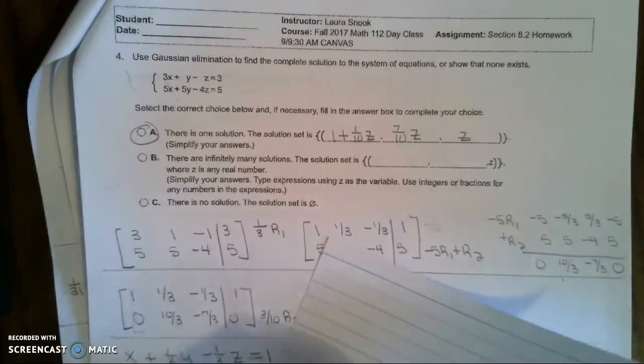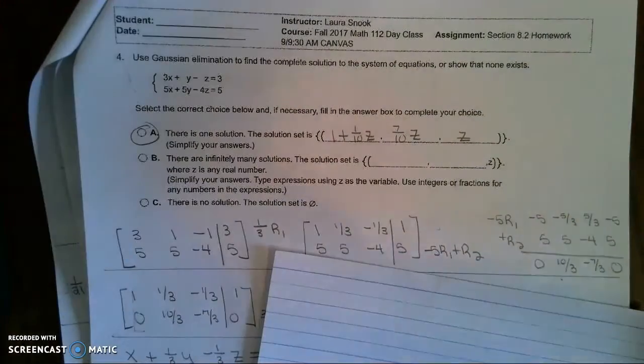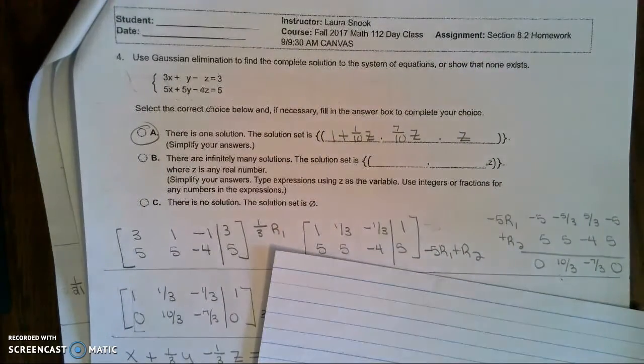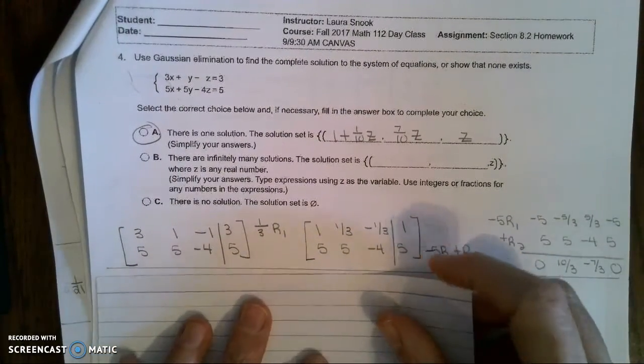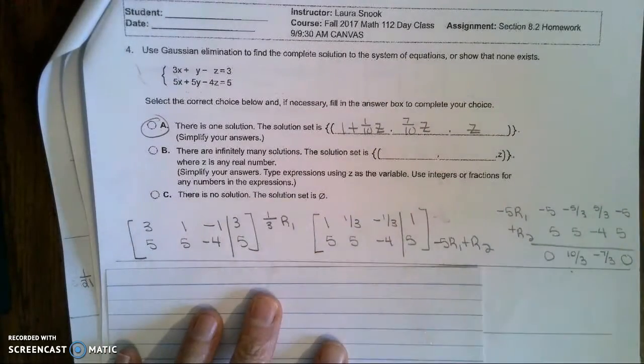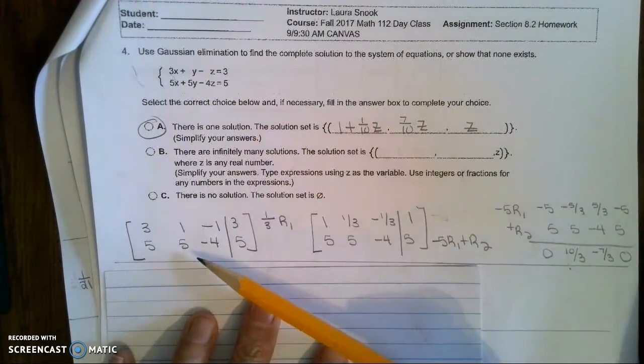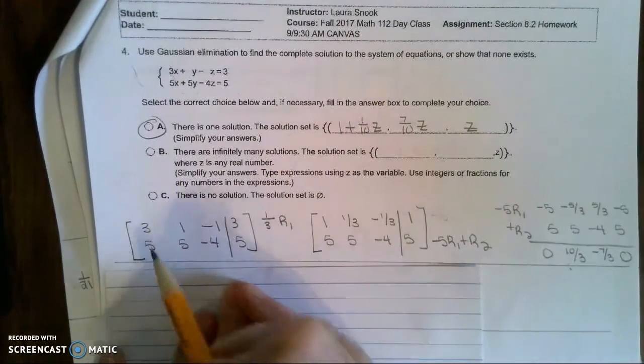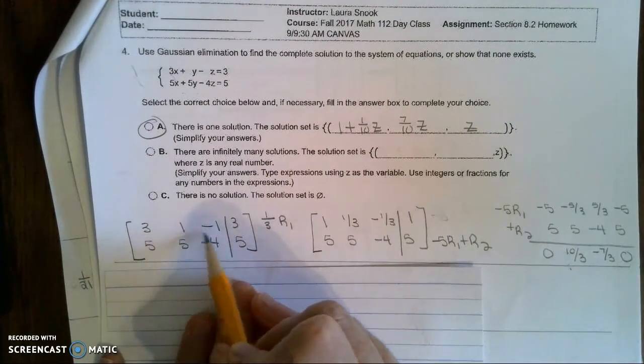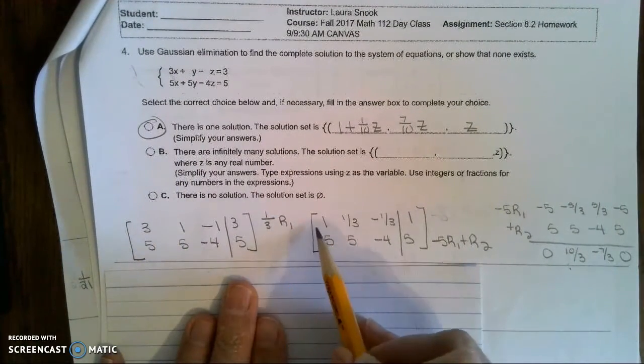Okay, here is an example from section 8.2 where we're going to have an infinite number of solutions and there are fewer equations and variables. Okay, so again, we're going to use the Gauss elimination method to do this. First thing I want to do is write the augmented matrix, and then I want to get a 1 right here, so I take this whole row and divide by 1/3.